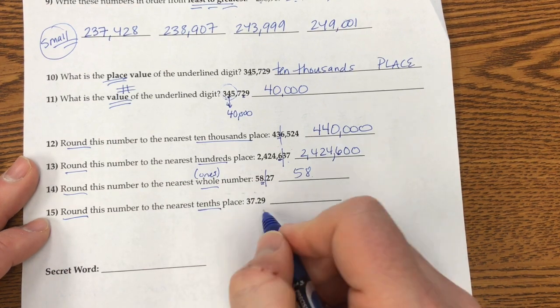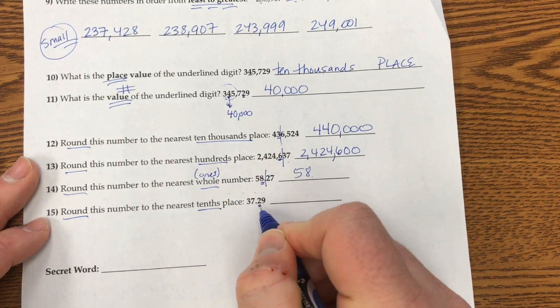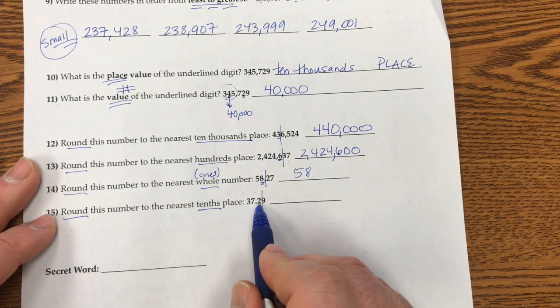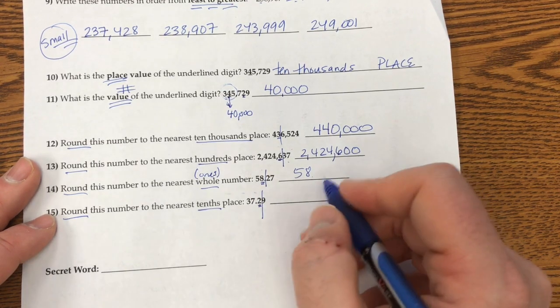Round to the tenths place in the decimals, not the tens, tenths. Cutting it here, look next door. Is it going to stay at 2 or turn into a 3? It's going to turn into a 3.